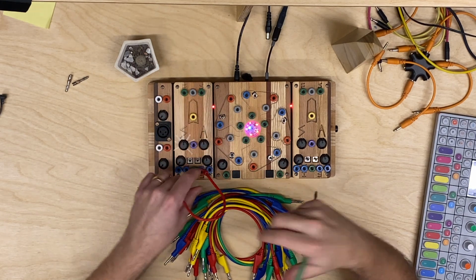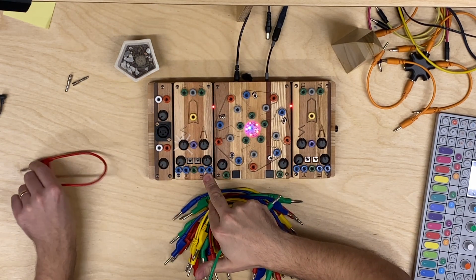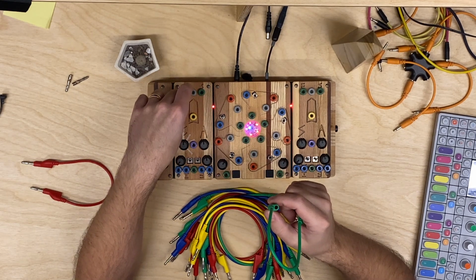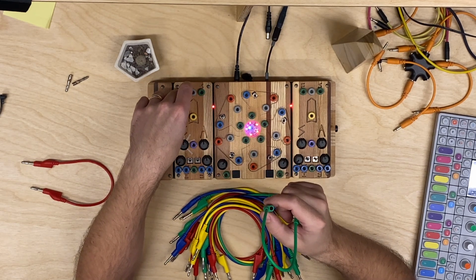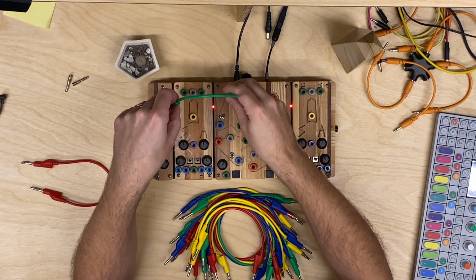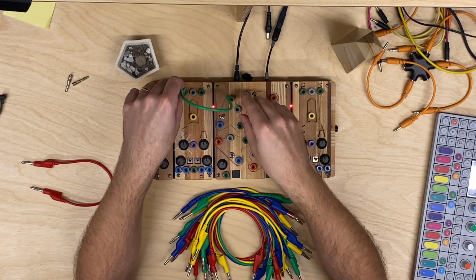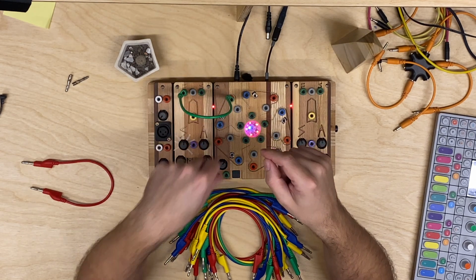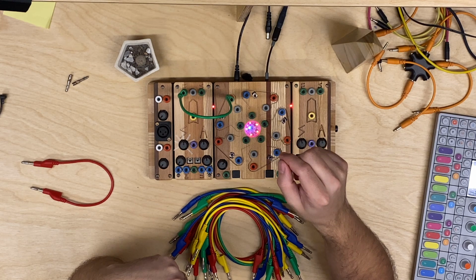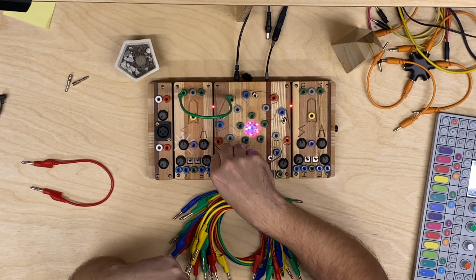So I'll turn that off for a minute. Flip changes the direction of the sample. So depending on how fast one of these is set, you can get pretty wild.